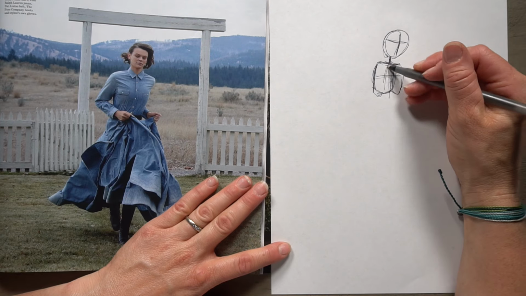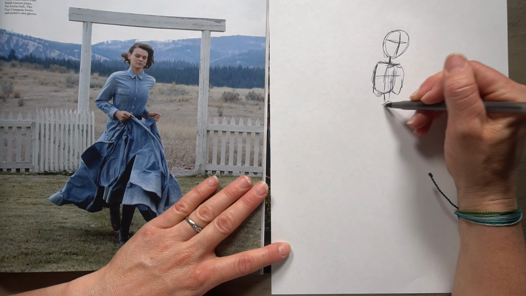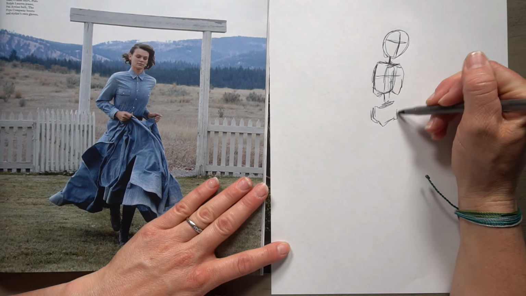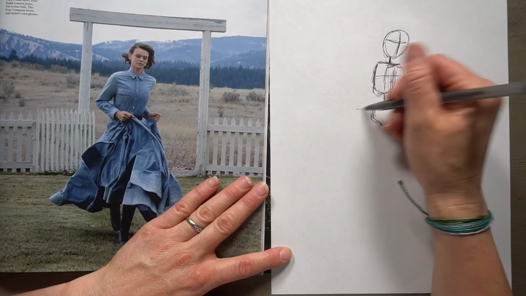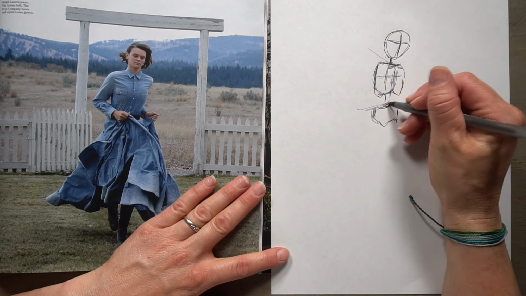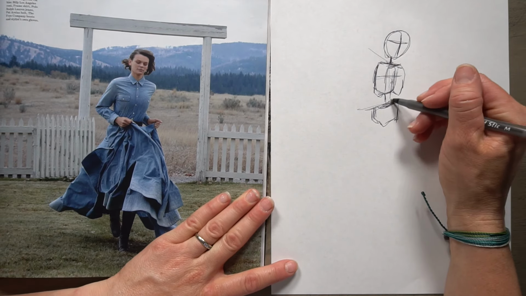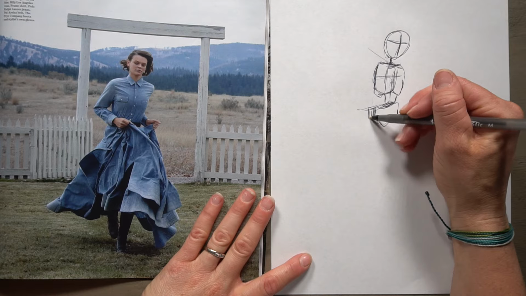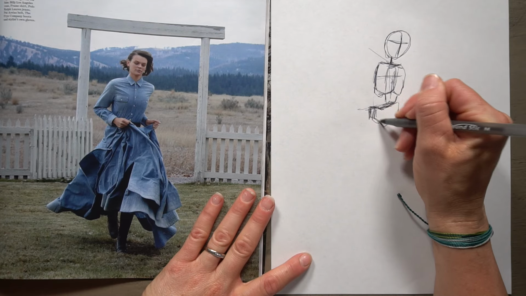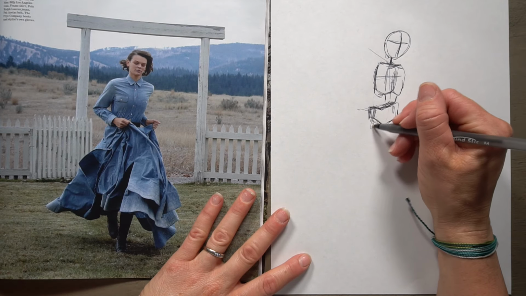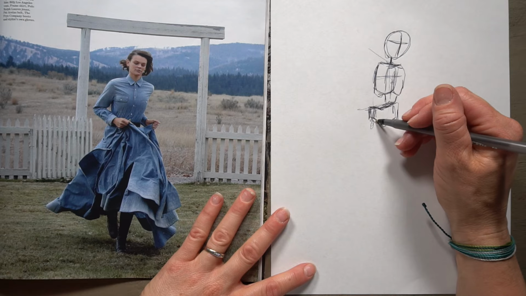But then it seems like she's twisting back forward here. I feel like they always need to just kind of be opposite if you're moving, just so that you don't fall over. This might even be a little bit more over there. Okay, and then we have her legs that are going to be coming out.